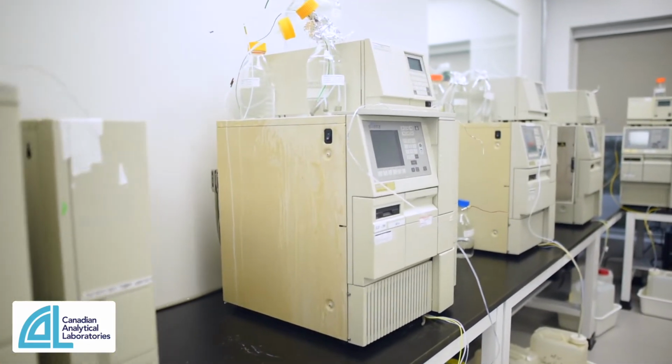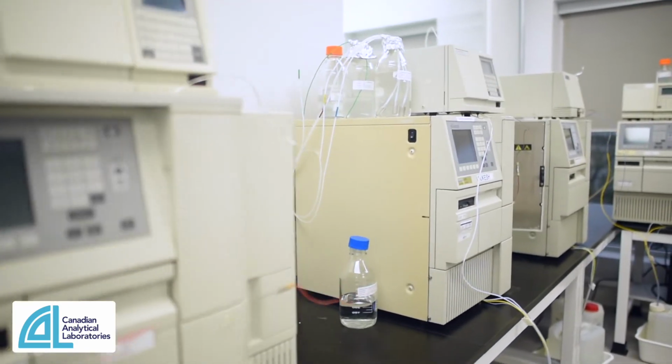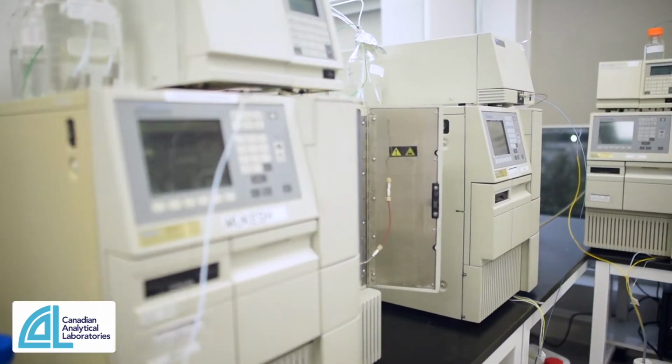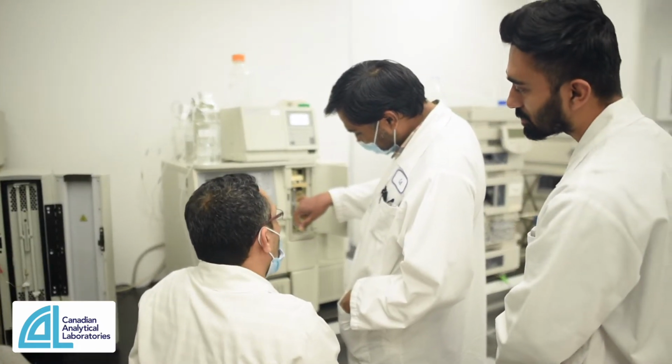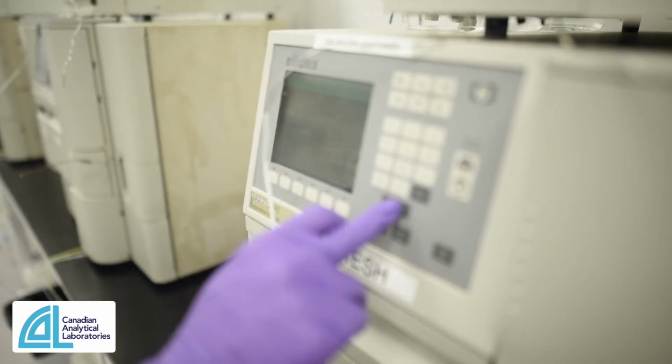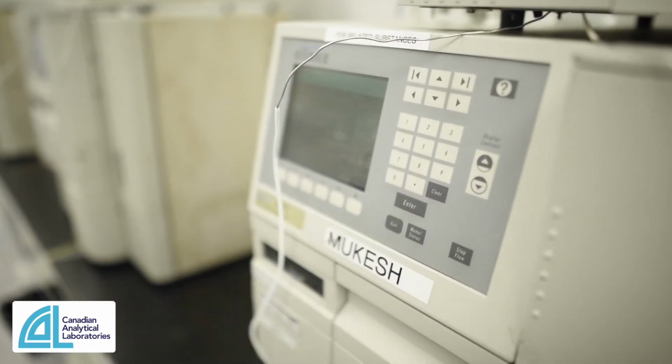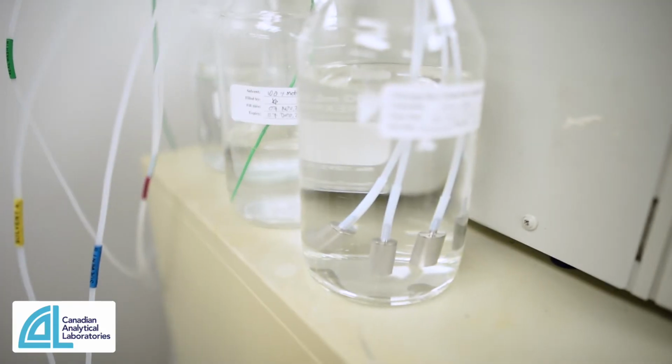So this is one of 2 LC labs that we have on site. Here you'll see predominantly Waters HPLCs, 1 or 2 Agilent machines, and a brand new 1290 over there, which is equipped with refractive index, fluorescence, and standard UV detection systems. Across the lab we have UV, diode array, refractive index, and fluorescence as main detection systems.